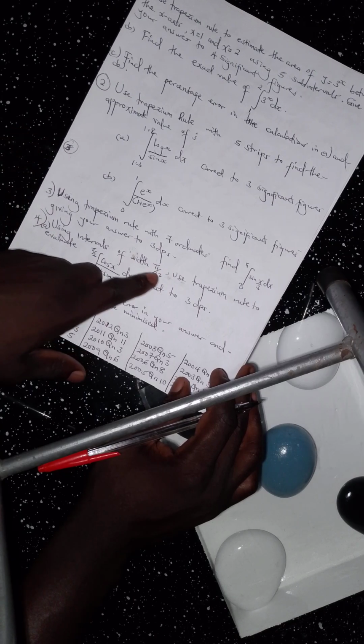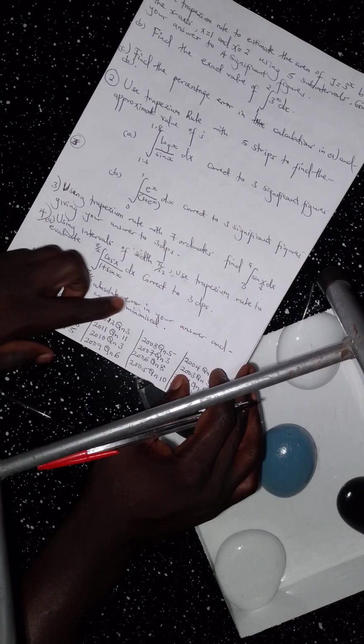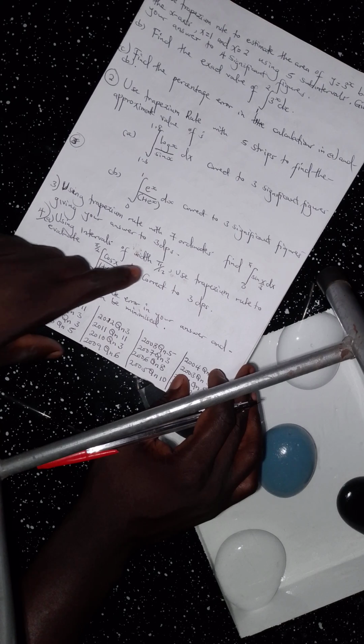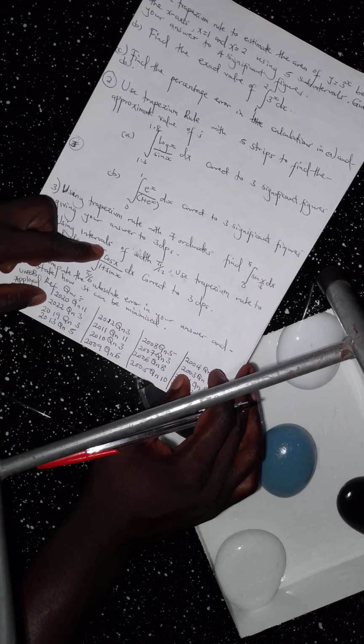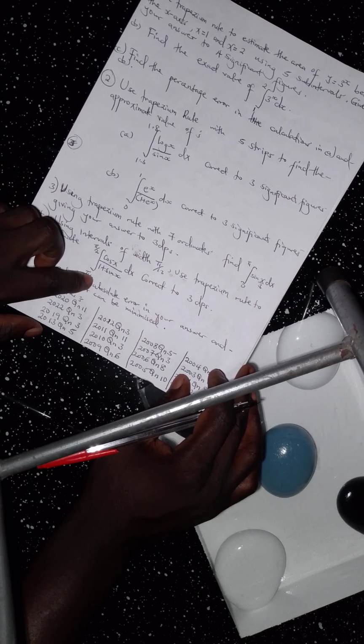So what we do is to use the width as our h. So our h becomes pi over 12. Our starting x value would be pi over 6. So you begin with pi over 6, you keep on adding pi over 12 until you get pi over 2. And if you do that, you'd be done with the x values.